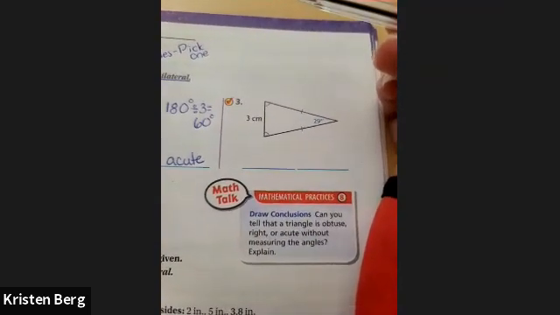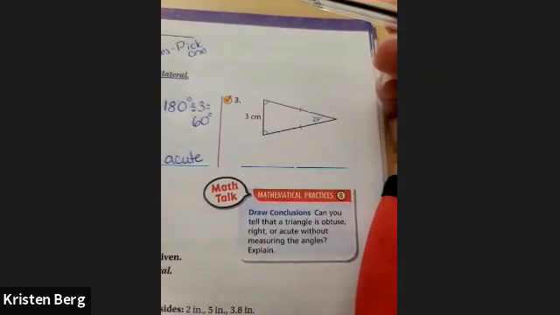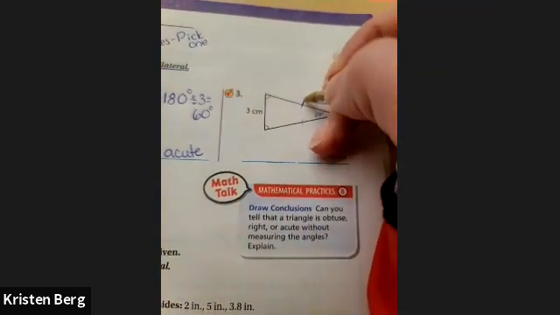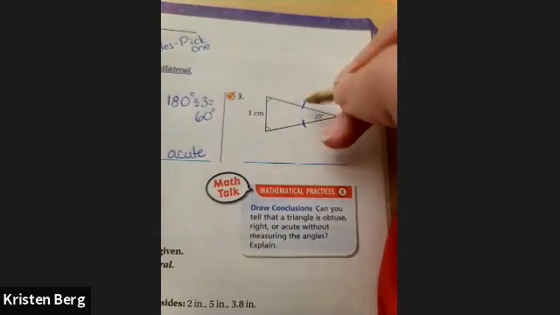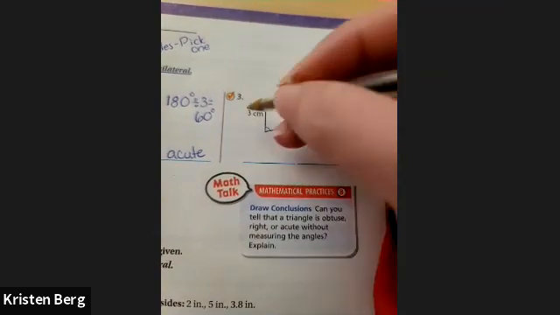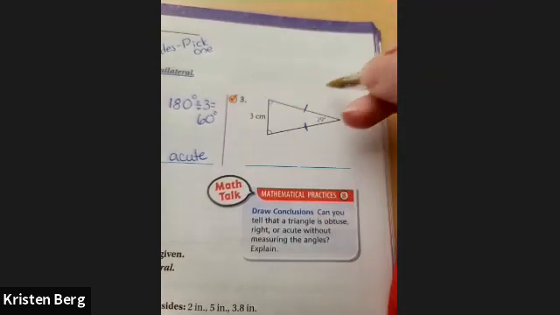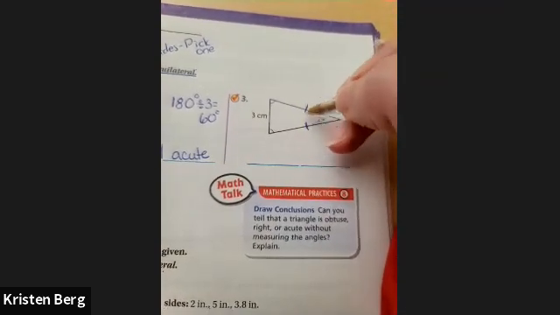All right, the next one. If you look here, there is one hash mark and one hash mark. So that means that these two are the same, but then this one doesn't have the same hash mark. So therefore, how many sides are the same? There are only 2. So what has two sides that are the same is known as an isosceles.